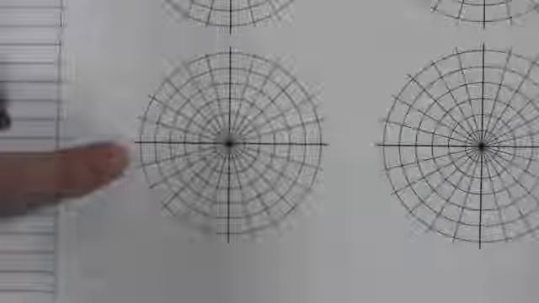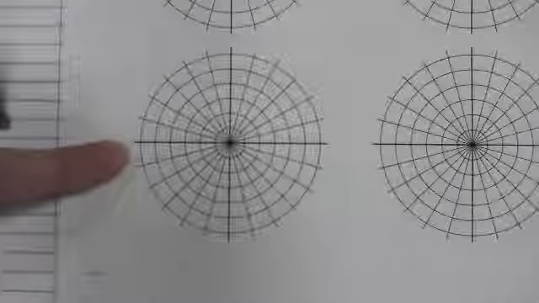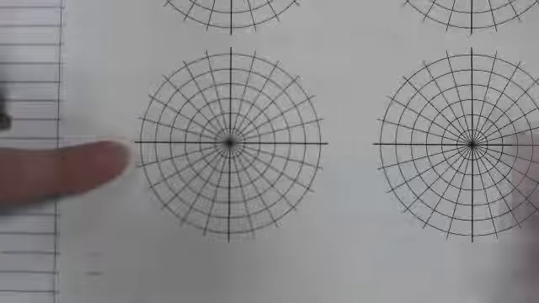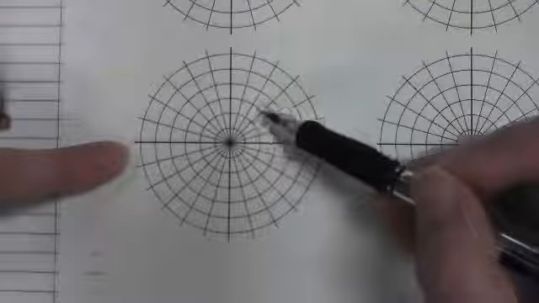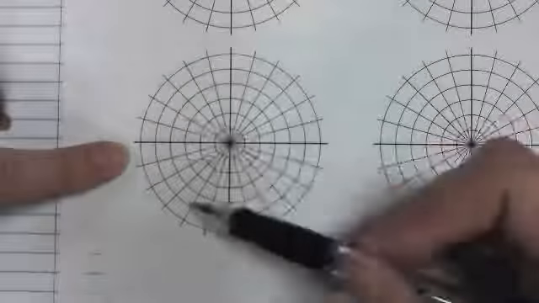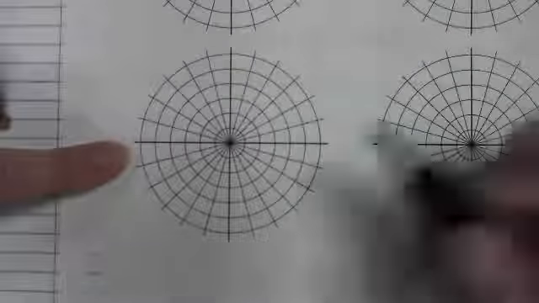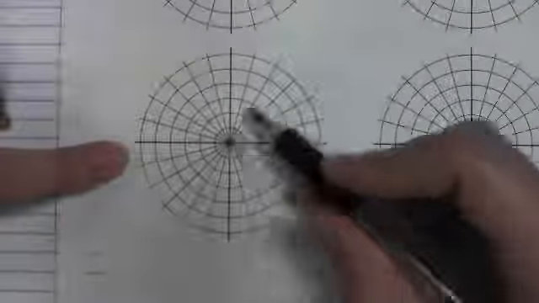If I had r equals 4 and I'm looking at a polar grid, that would be the curve that has a radius of 4, so I'd count out 1, 2, 3, 4, and that should probably be a circle centered at 0, 0 with a radius of 4. So there's some sort of common sense or intuition that helps us have an idea of what these answers should be.